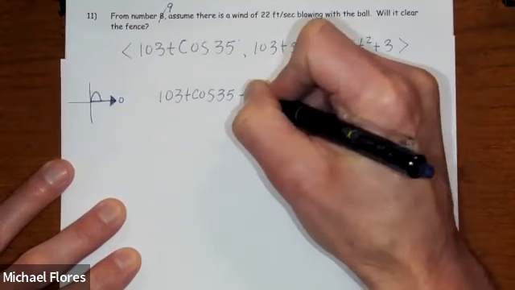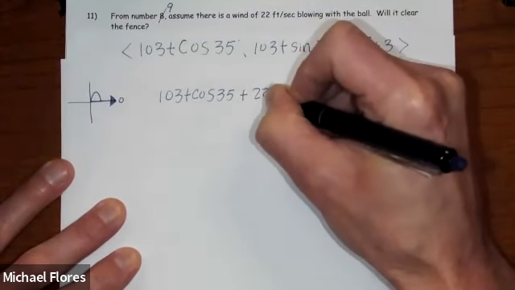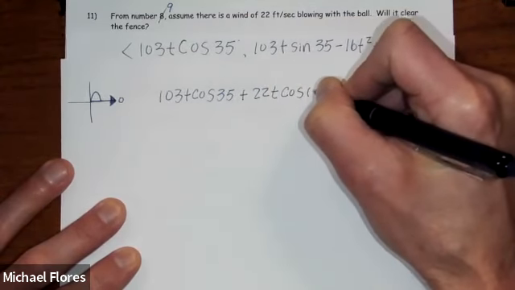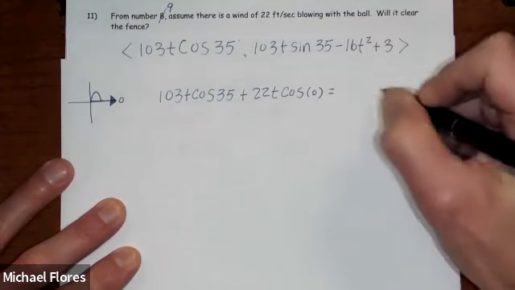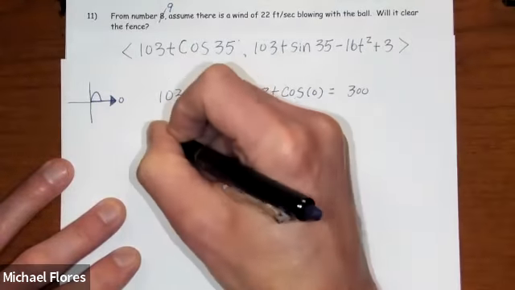And now let's add the wind that's blowing with the ball, 22 feet per second. And then 0 equals 300. Factor out a t.